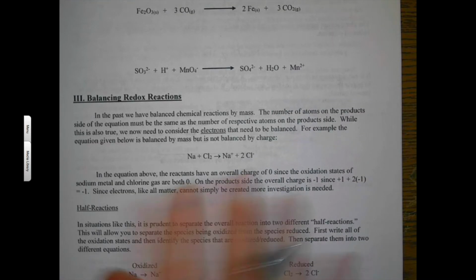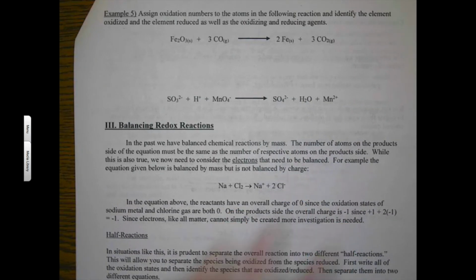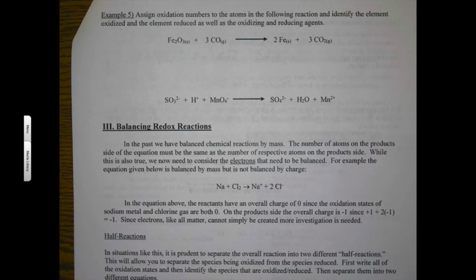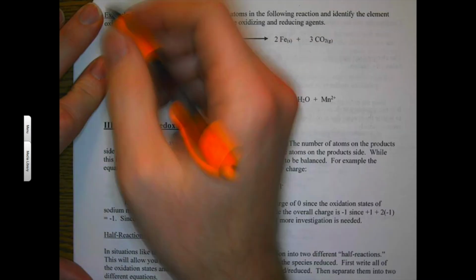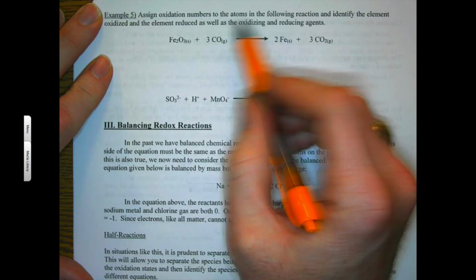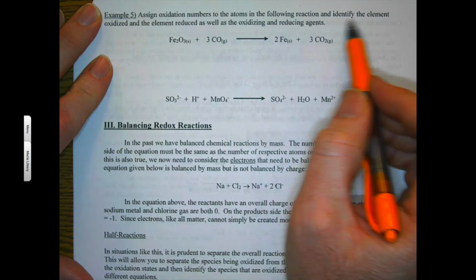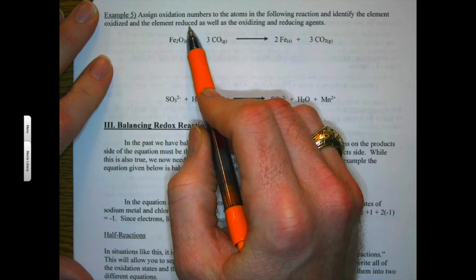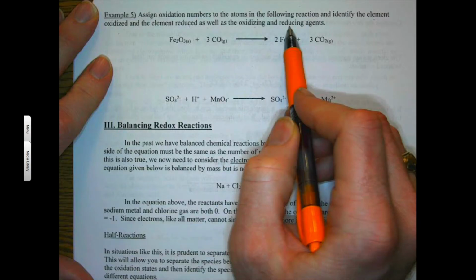So let's try one more or two more. We're going to assign oxidation numbers and work through the whole problem. And this is what will be on your assessment. So assign oxidation numbers to the atoms in the following reaction and identify the element oxidized and the element reduced, as well as the oxidizing and reducing agents.